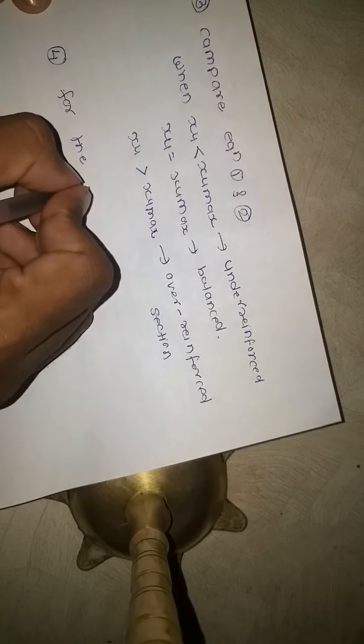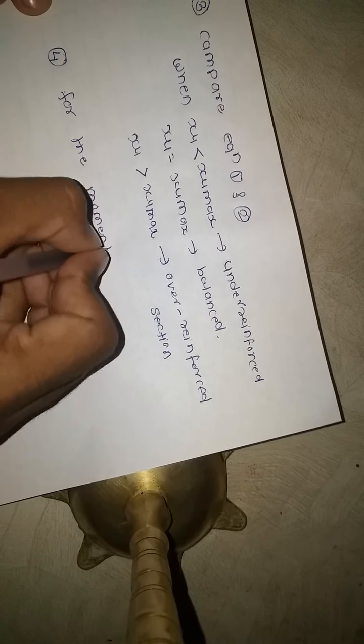Then in step number 4, the moment of resistance.